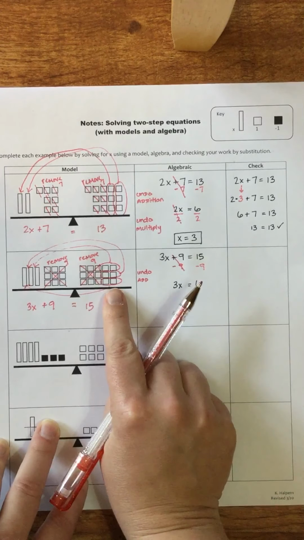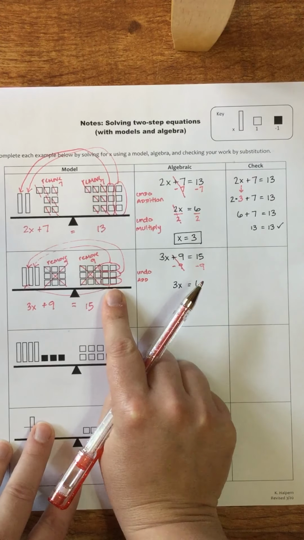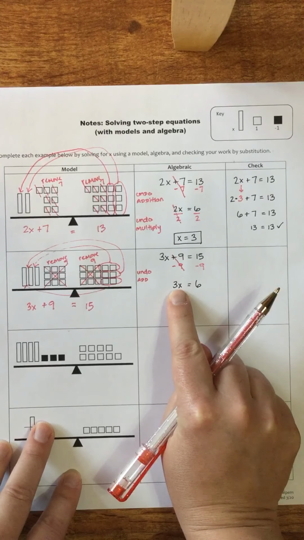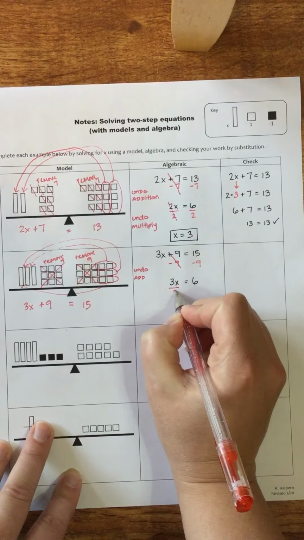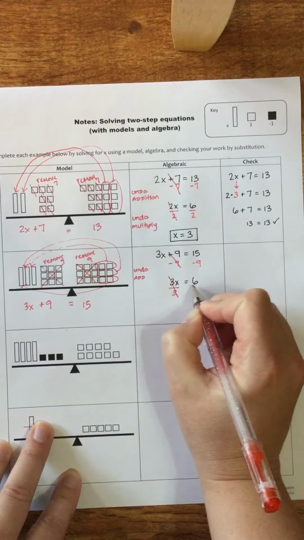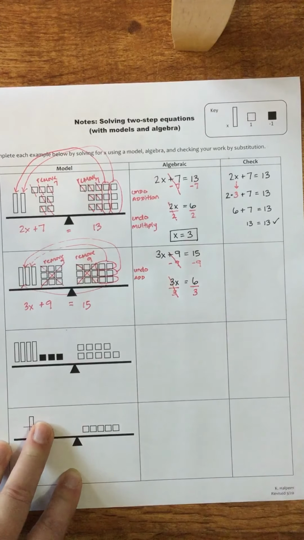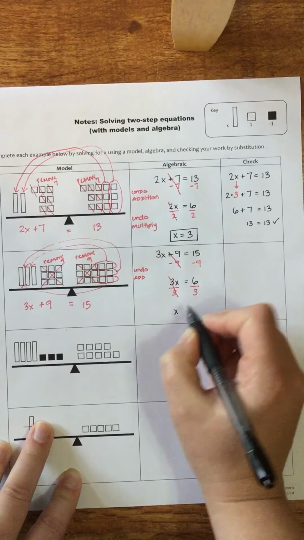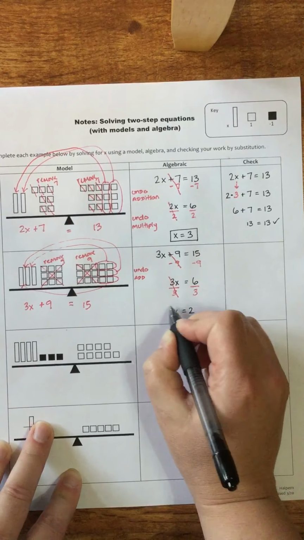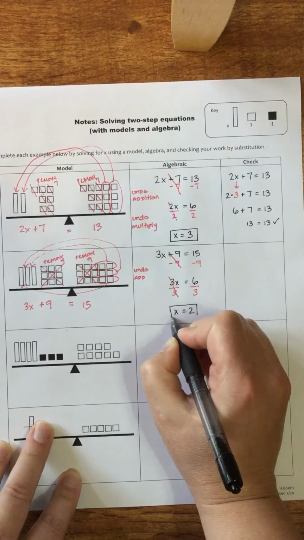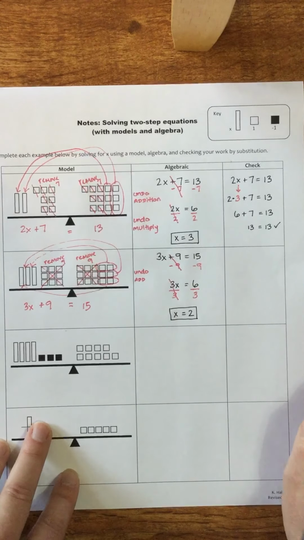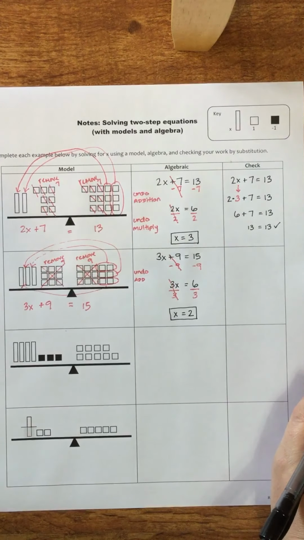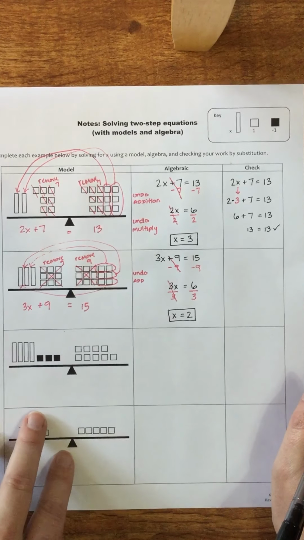Then we were splitting, which is division, and the opposite of multiplication is division. Six divided by 3 is equal to 2. So I have the same answer using the picture model and the same answer using algebra notation.